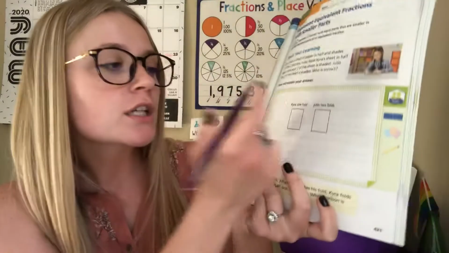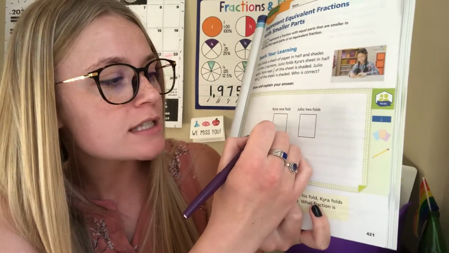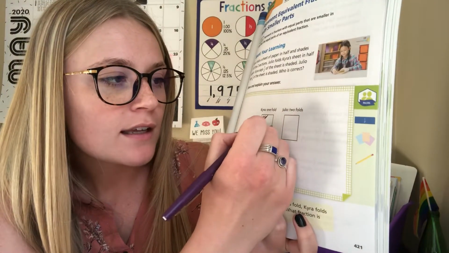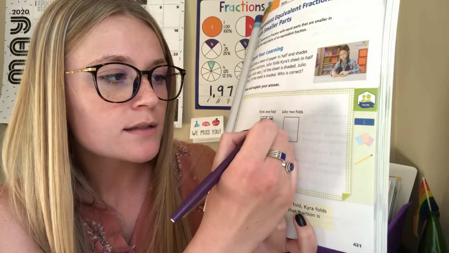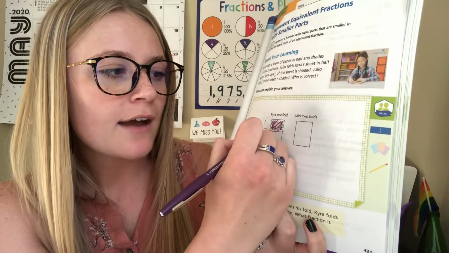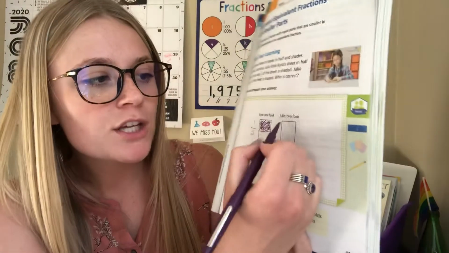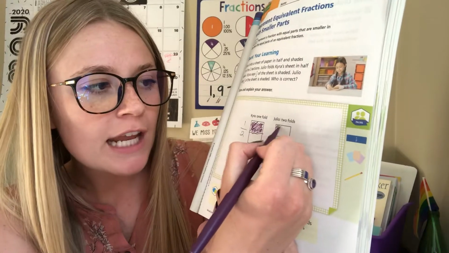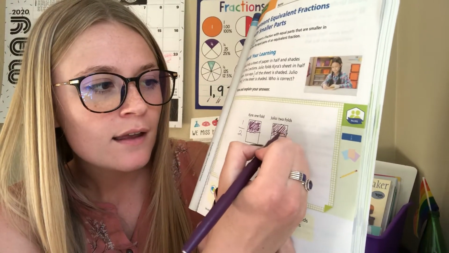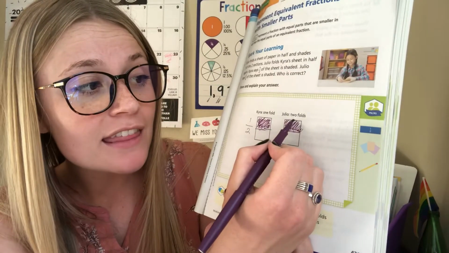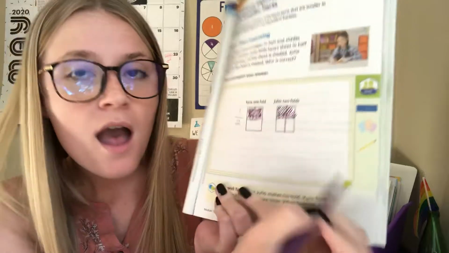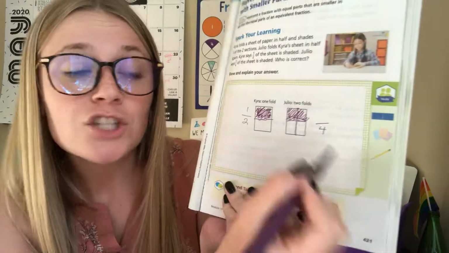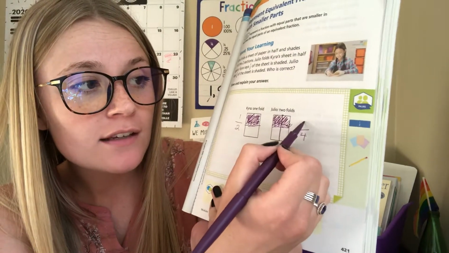On our Spark Your Learning, if we were to draw out what we just did, we folded that paper in half like that, colored in one of the parts, and this was 1/2. Then we took that same fold, I'm gonna copy exactly what I did here, shade it in again, and then we folded it in half again the other way. Now I have 1, 2, 3, 4 parts, and 2 of them are shaded.